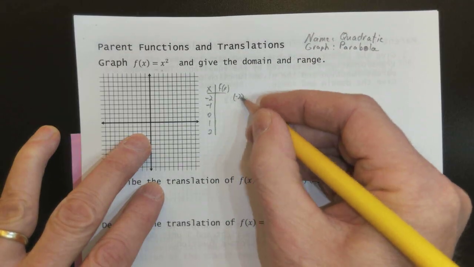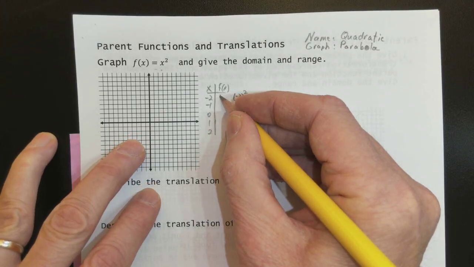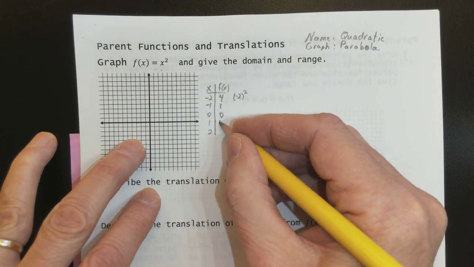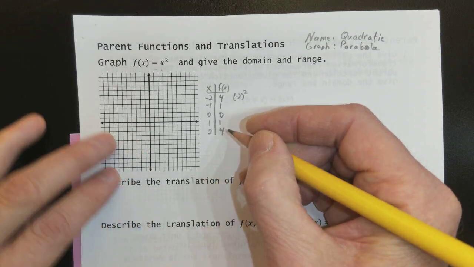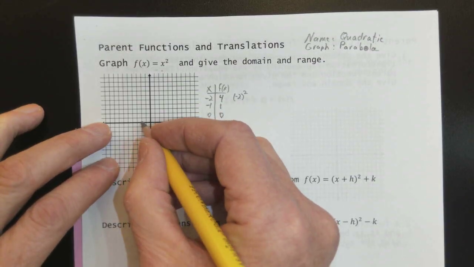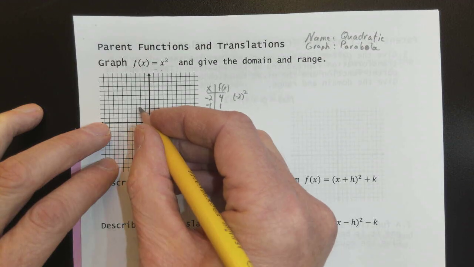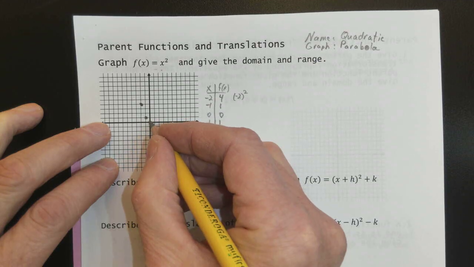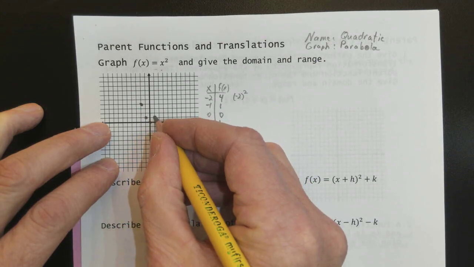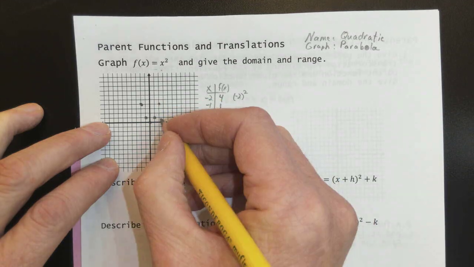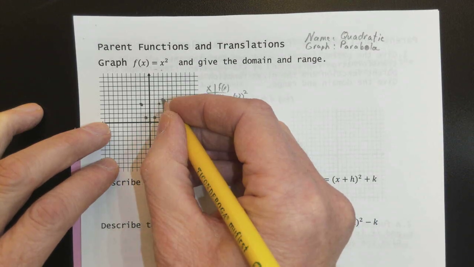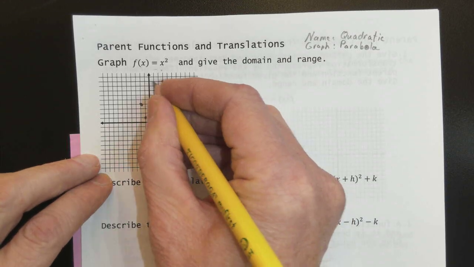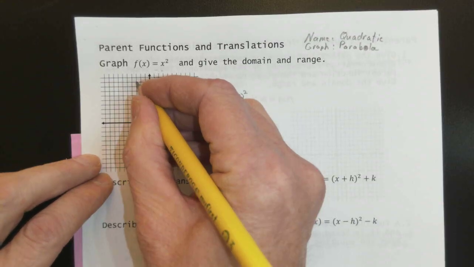And I'm going to square -2. That is 4. Square -1, that's 1. 0 squared is 0. 1 squared is 1. 2 squared is 4. So -2, 4; -1, 1; 0, 0; 1, 1; 2, 4. Remember 3, 9 is 1, 2, 3, 4, 5, 6, 7, 8, 9. And -3, 9 would be as well.